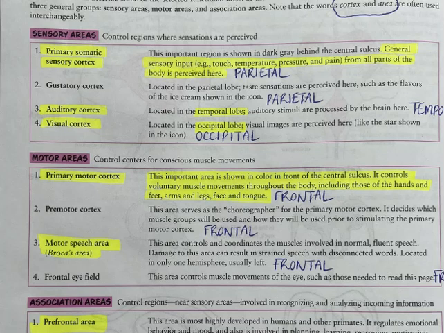The primary somatic sensory cortex is the area that controls general sensory input. So we're talking about touch, pressure, temperature, pain. All regions of the body send that sensory information to this primary somatic sensory cortex for integration.